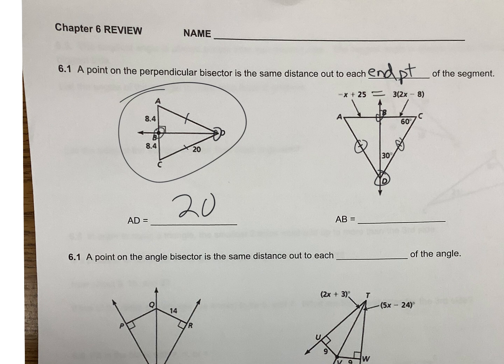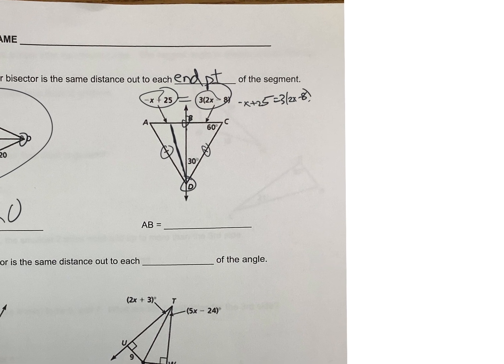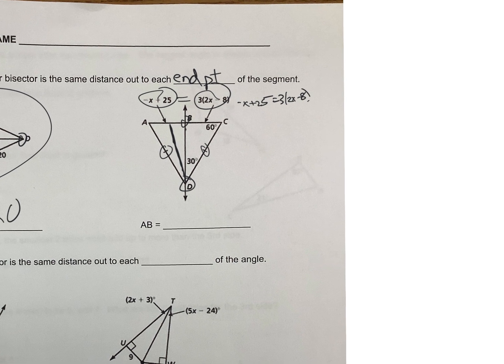You can't say it's a perpendicular bisector because technically the line D could go this way, but it's saying what does X have to be for these two to be equal. So let's go ahead and do those. We have negative X plus 25 equals 3 times 2X minus 8. Let me move this over into the middle of the screen. So negative X plus 25 equals, by distribution, 6X minus 24.